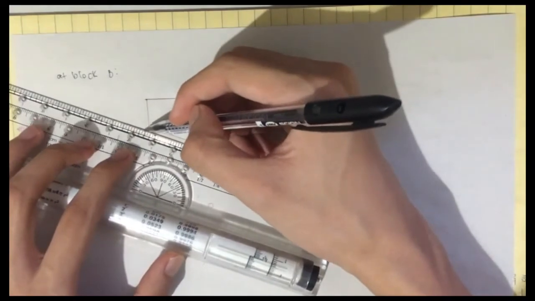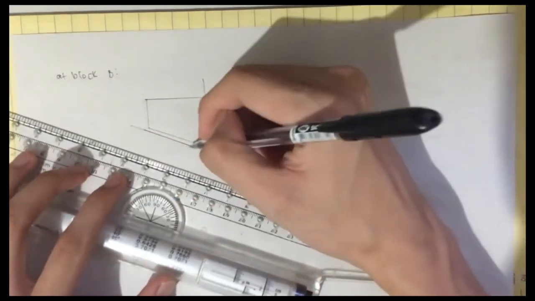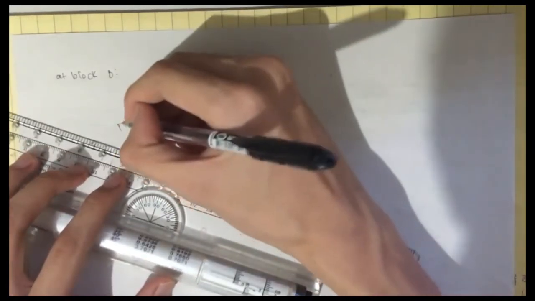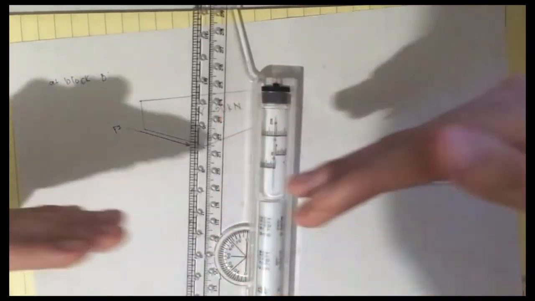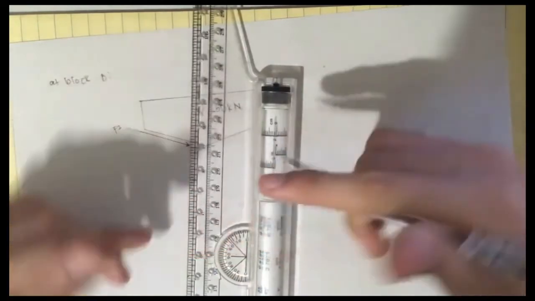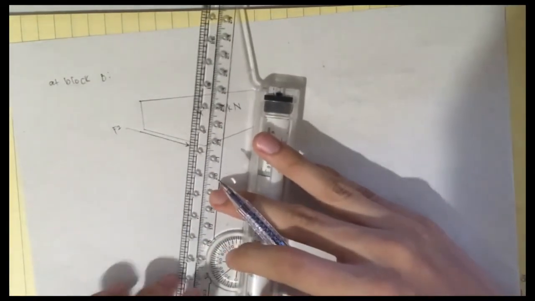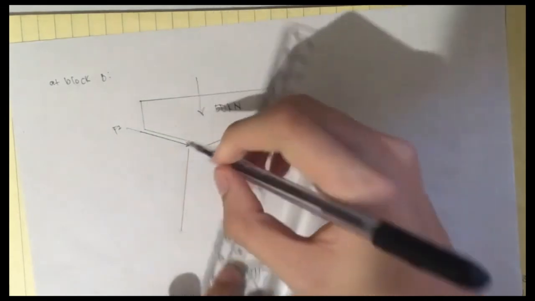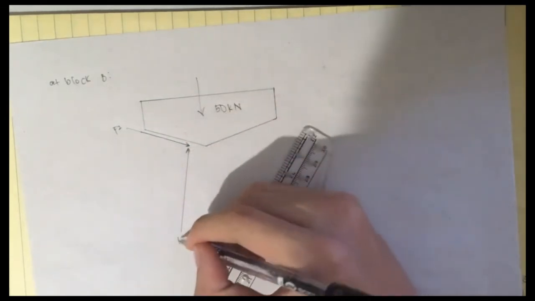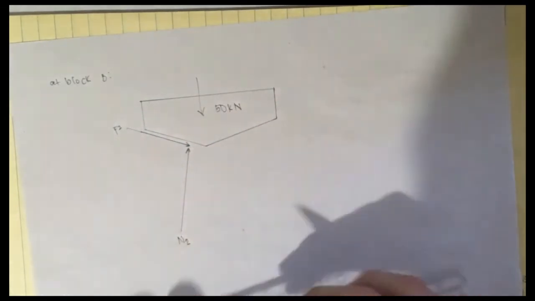This is F2, and this will be the normal force, because the block is usually like this in our problem. So this is the normal force.